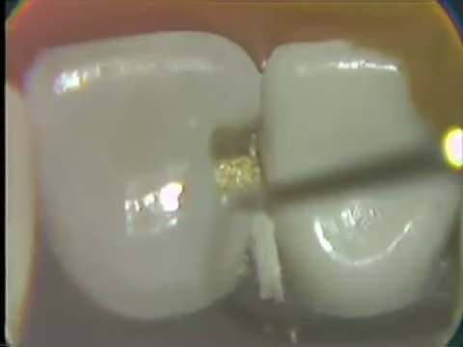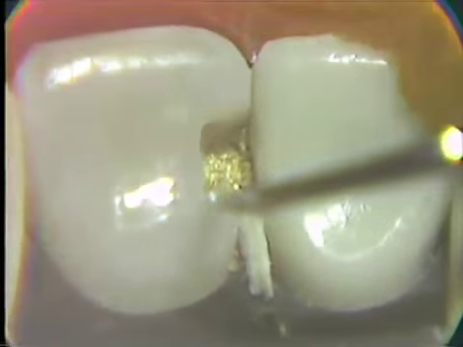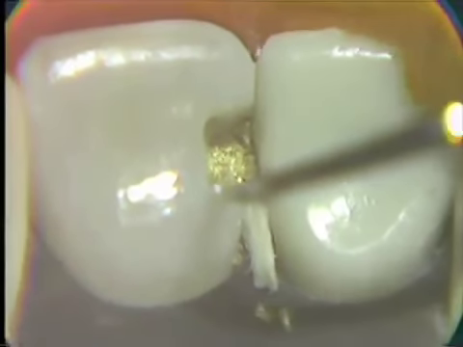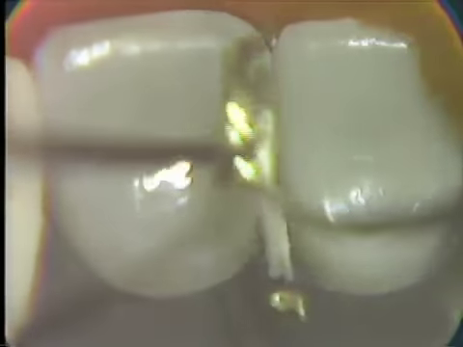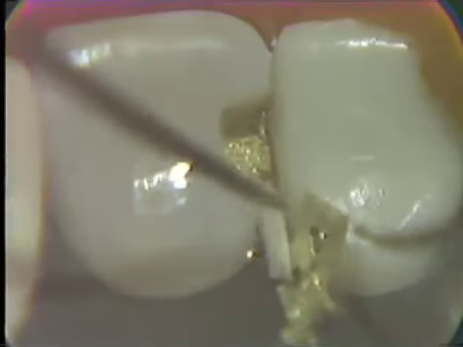We can then carry through with an additional piece of foil that will be carried on up the labial wall and be tucking this into the incisal area.